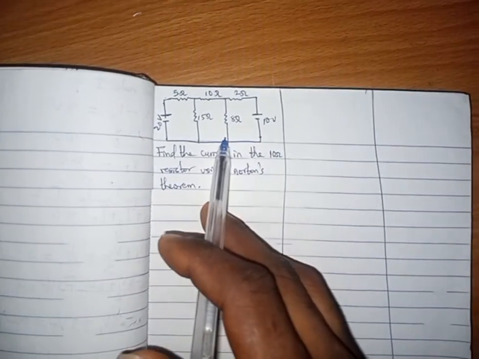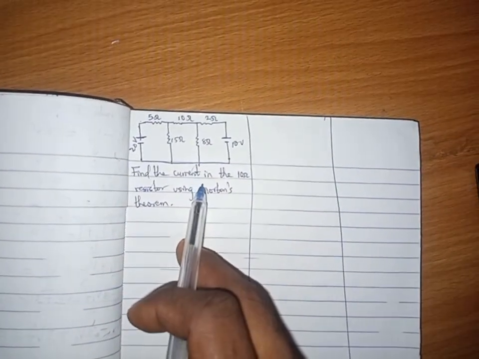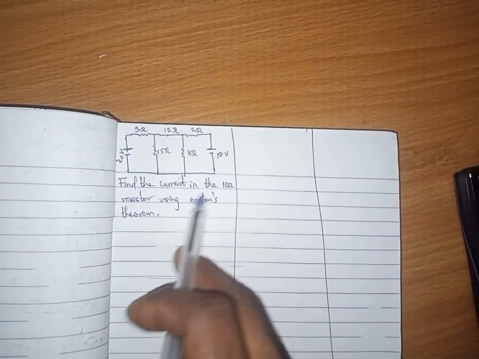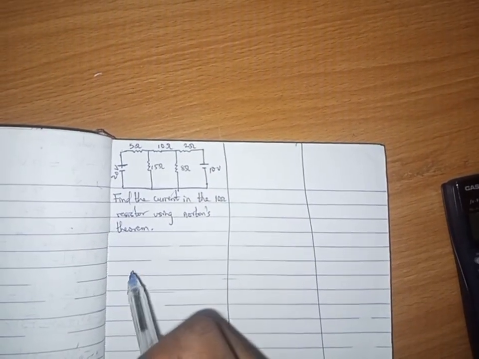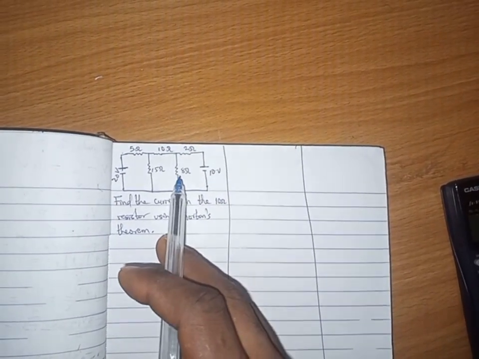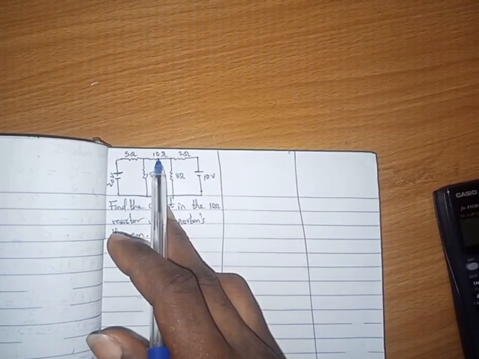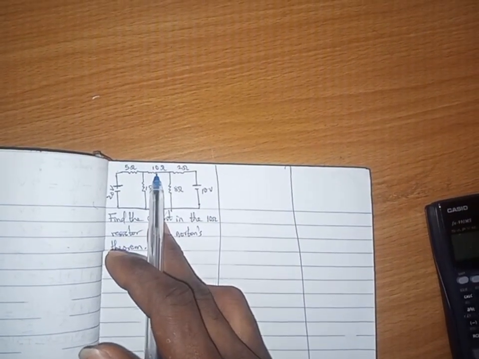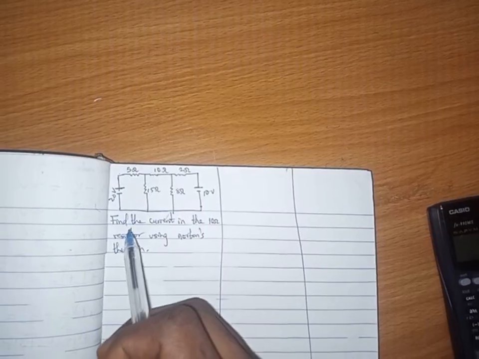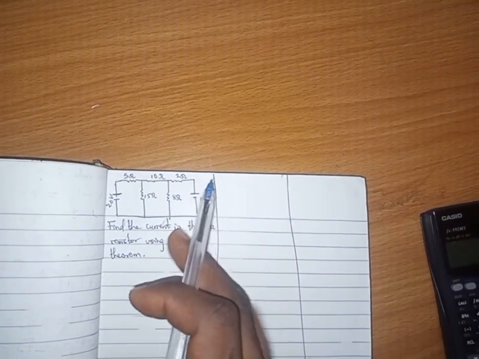So they said, given this circuit, we should find the current in the 10 ohm resistor using Norton's theorem. And I've told you that whenever they tell you Norton's theorem, all you need to do is to short circuit. Short circuit simply means let it become a wire. Short circuit that resistor, they're asking you to find the current there. And when you short circuit it, you use nodal analysis to get your answer.